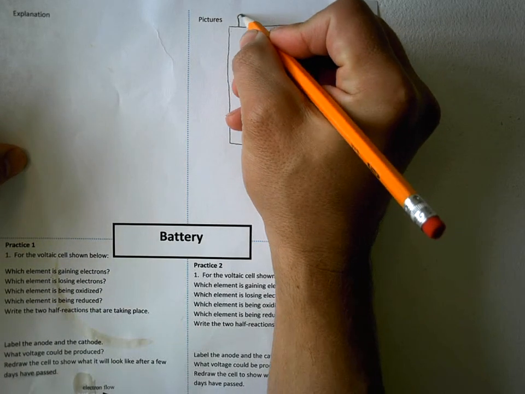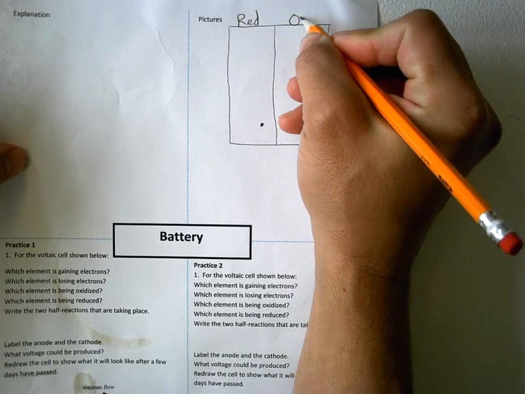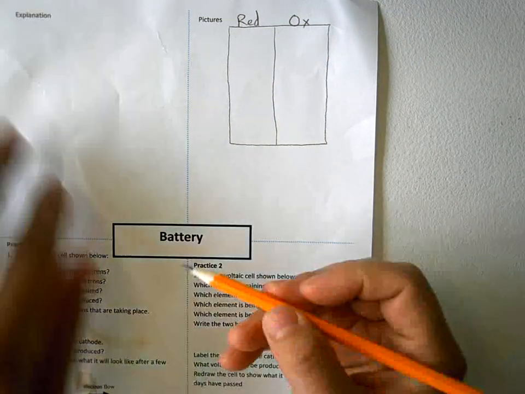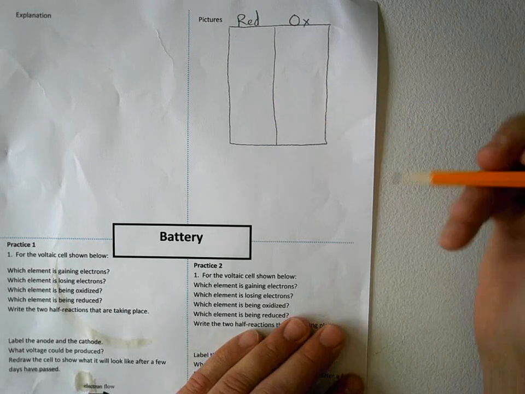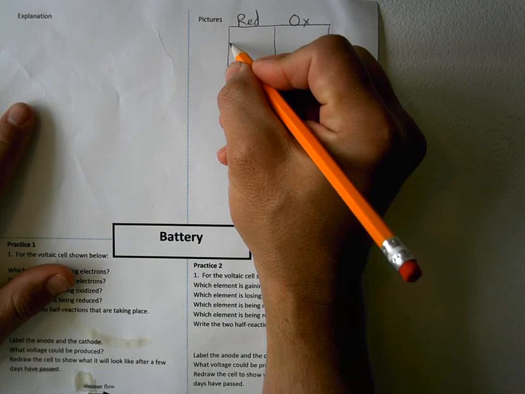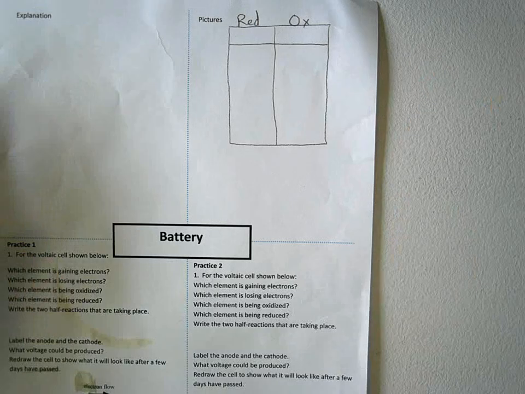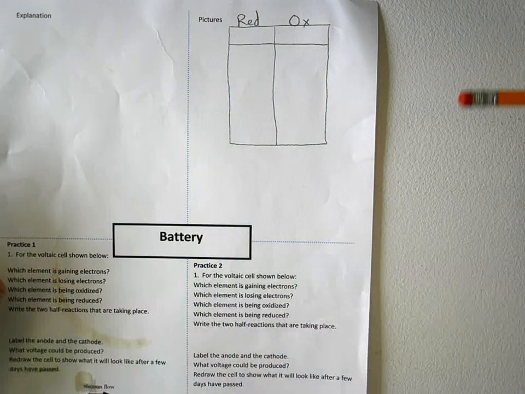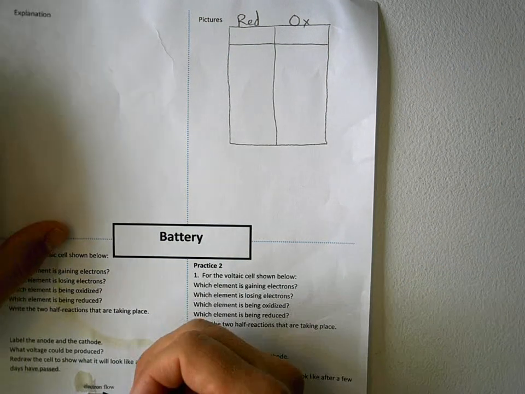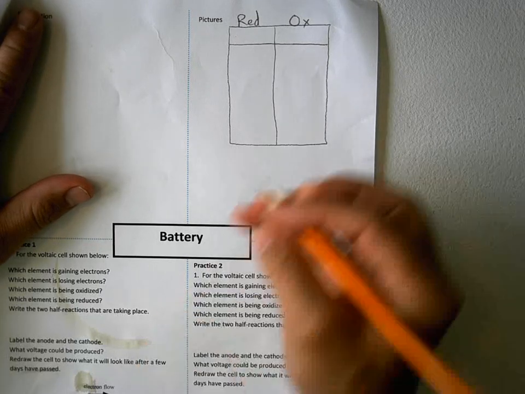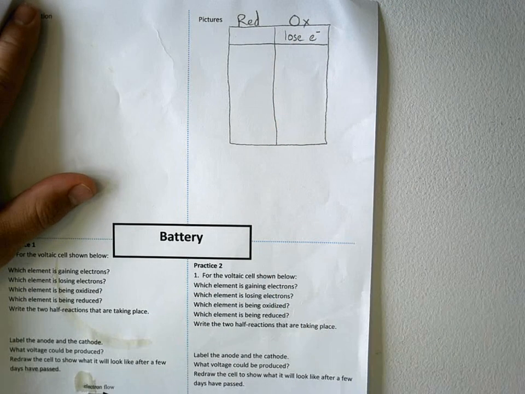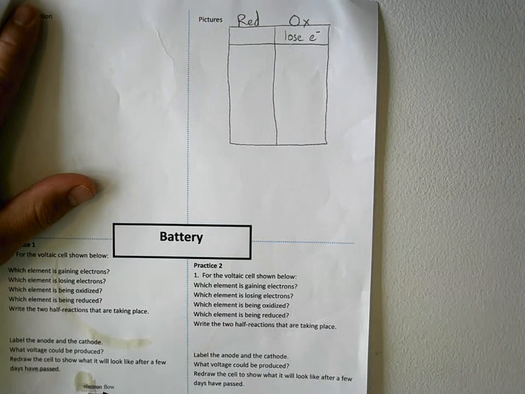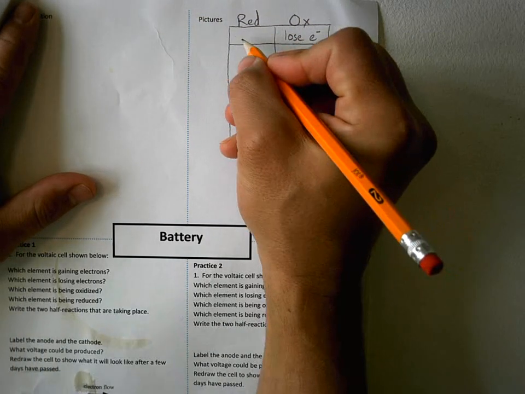So a redox table, I always have redox, and this just helps us organize some of the things going on with the reduction side of this and the oxidation side of this. So first off, remember Leo the lion says GER. That means the loss of electrons is oxidation. So here we have lose electrons. And the GER, the gain of electrons, is a reduction.